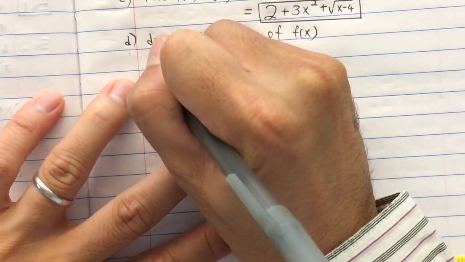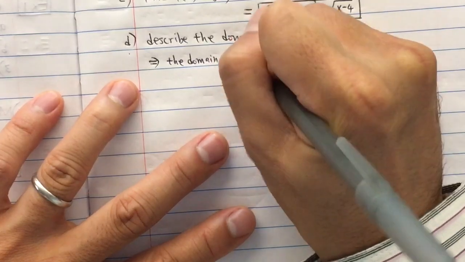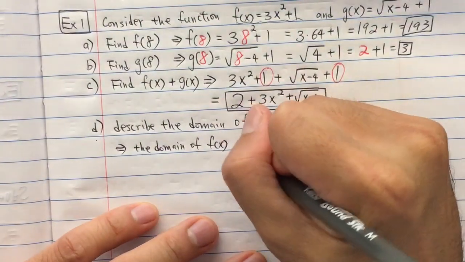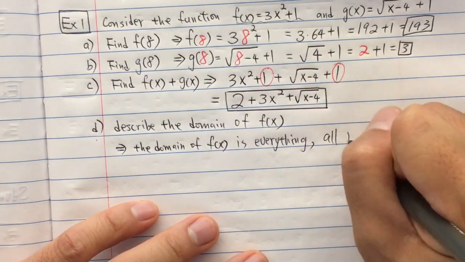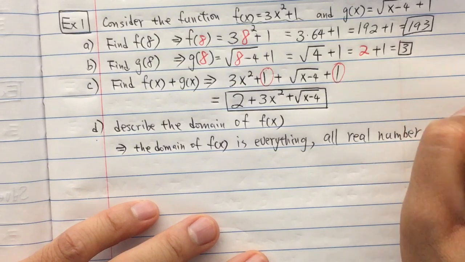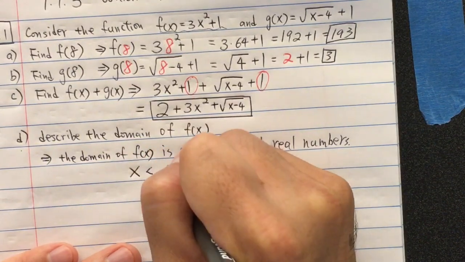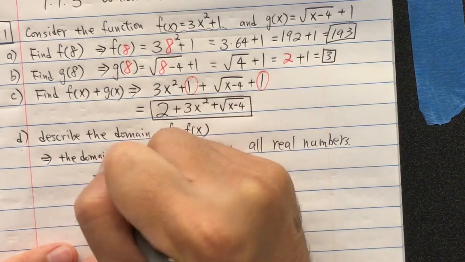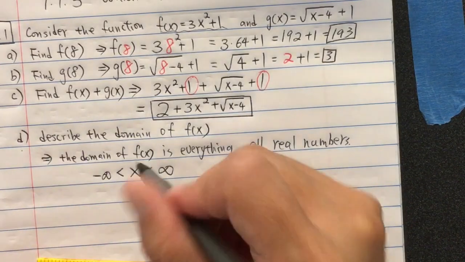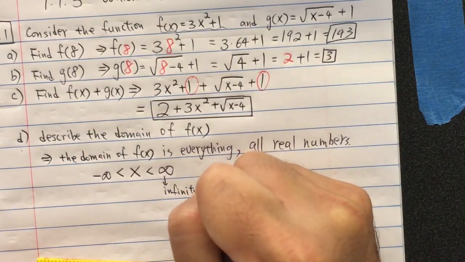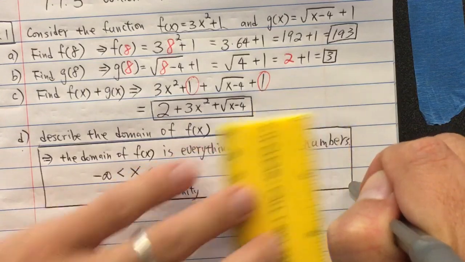So the domain of f of x is what? It's everything. So that means all real numbers. So how to describe it in mathematical form? That would be this: x is less than infinity, but greater than negative infinity. So that's the answer. Please box the answer. Use a ruler to box the answer.